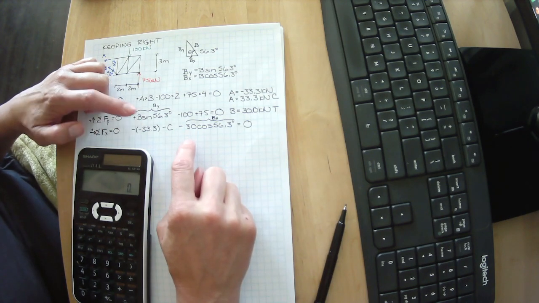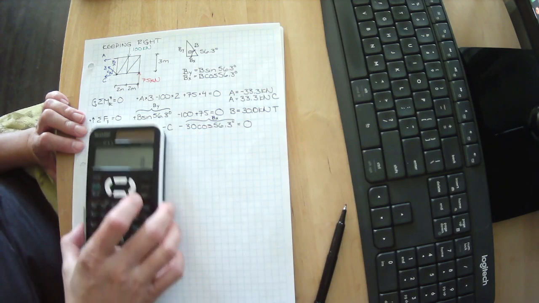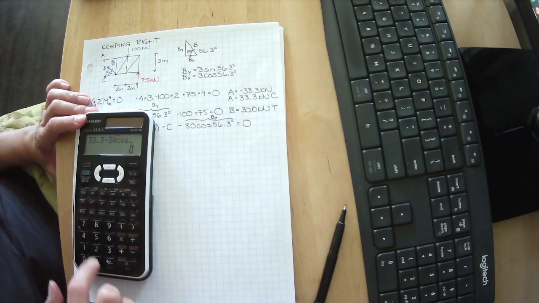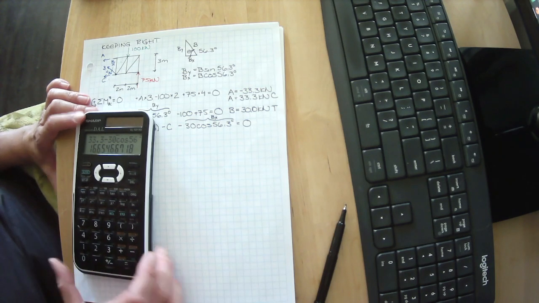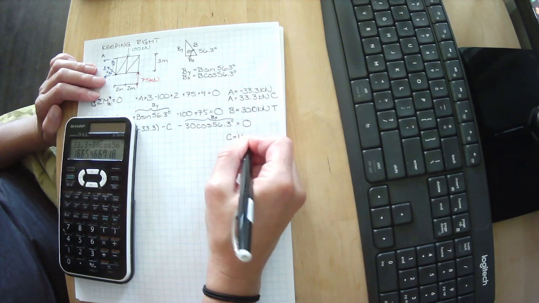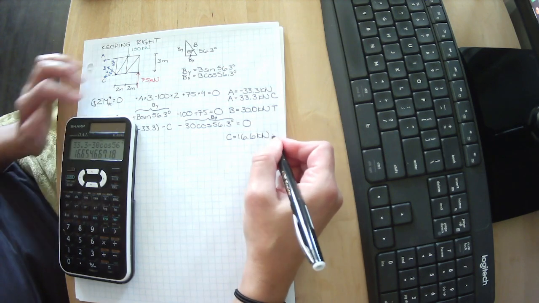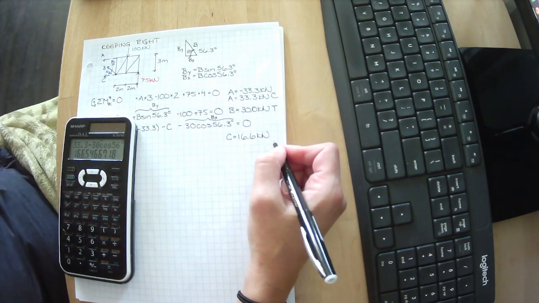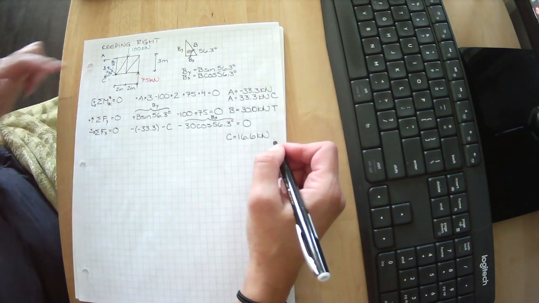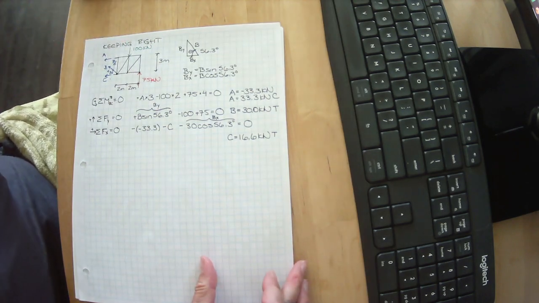So we have 33.3 minus 30 times the cosine of 56.3, and we get that C equals 16.6 kilonewtons, and the number is positive, which means whatever arrow direction I drew must be right. I drew tension. This tells me I'm right, and so this really is in tension.